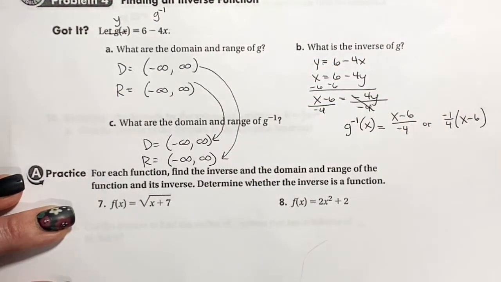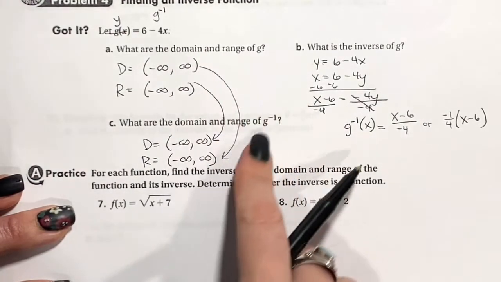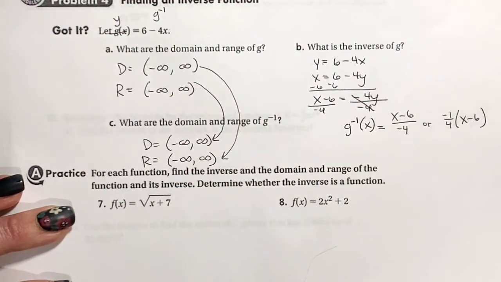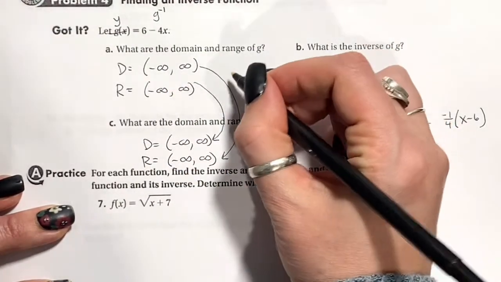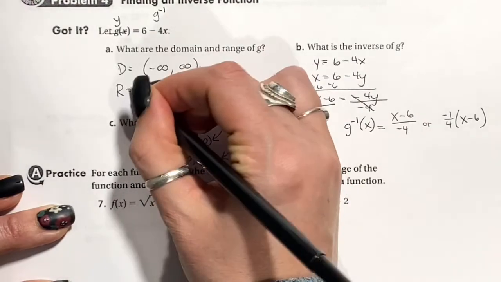This was just not a very good example since they're just lines and it just goes from -infinity to +infinity both directions. But if you have a more complicated example, you'll see that that domain becomes the range and that range becomes a domain. Again, that whole idea is x becomes y and y becomes x.